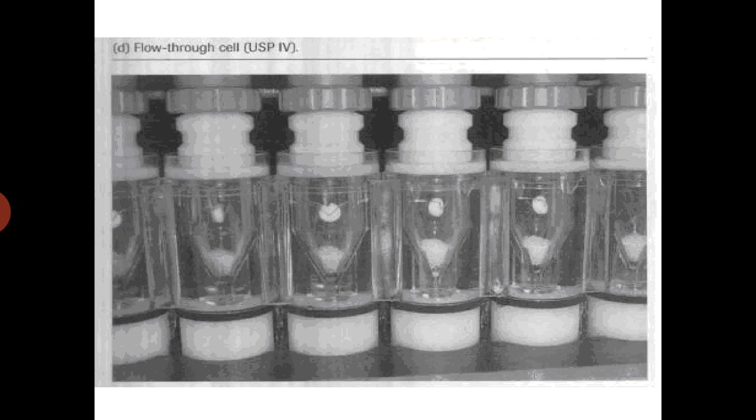This is a picture of the flow through cell. The speciality of this flow through cell is that the bottom is conical in shape. Inside you can see the tablet is placed. In the bottom of the conical part, the tablet is powdered and the powders are sedimented. So in the flow through cell, the flow of dissolution fluid continuously happens from bottom to top. There is a circulation, or a replacement of dissolution media, in the flow through cell. This is USP type 4.